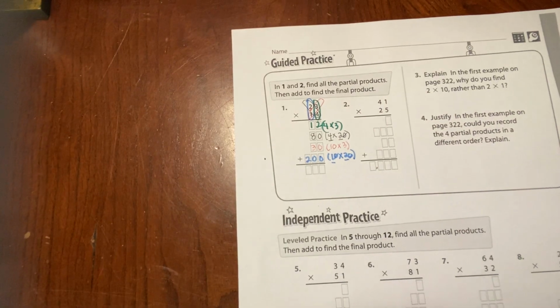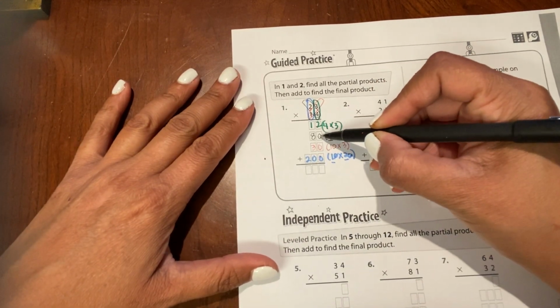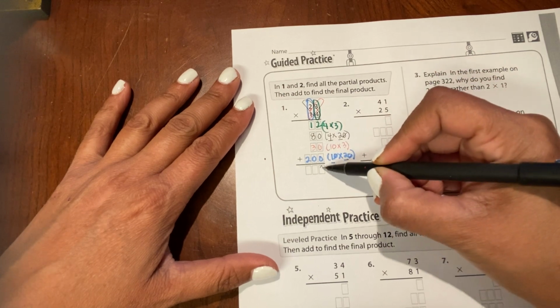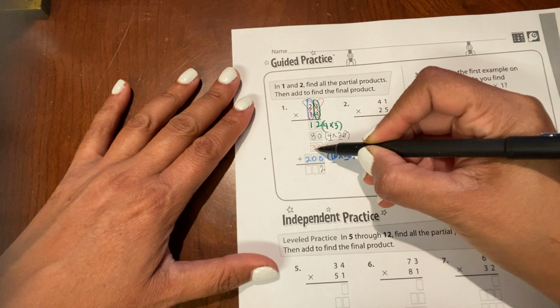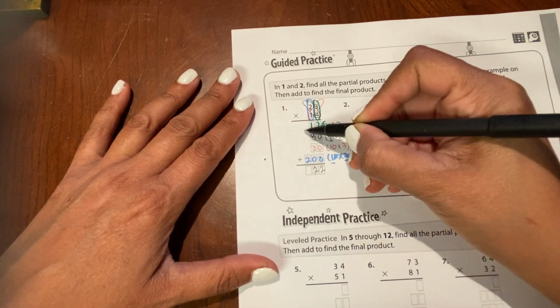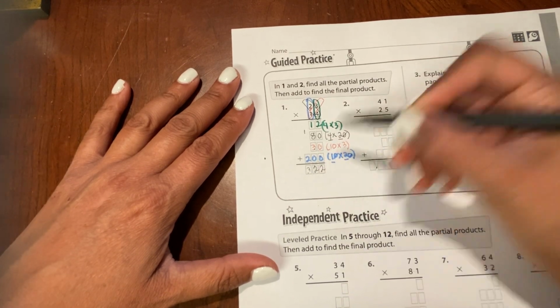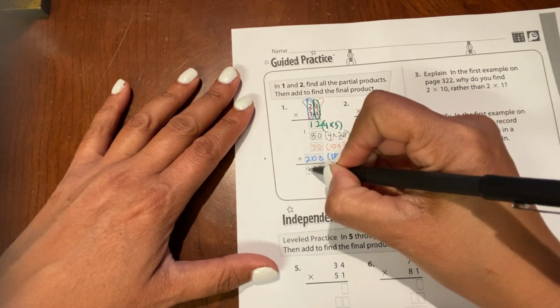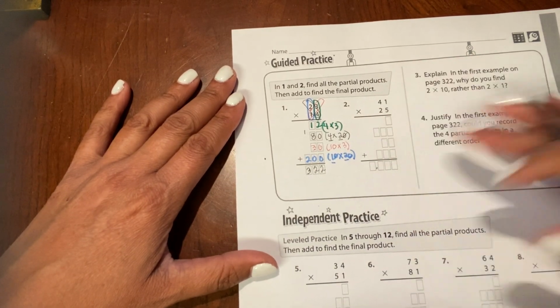Now you can go ahead and add all your partial products. 2 plus 0 plus 0 plus 0, 2. 1 plus 8 plus 3, that's going to be 12, and you regroup. Then 1 plus 2 is 3. Your answer is 322. Let's try number 2.